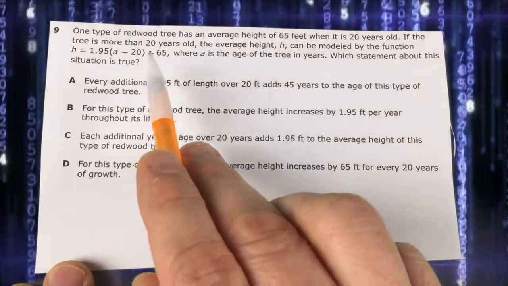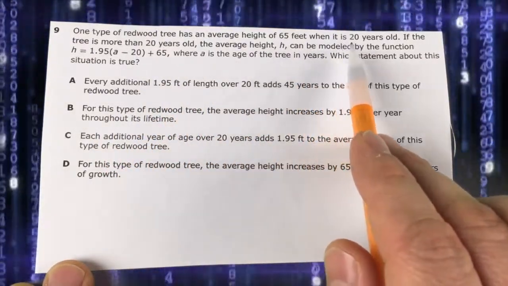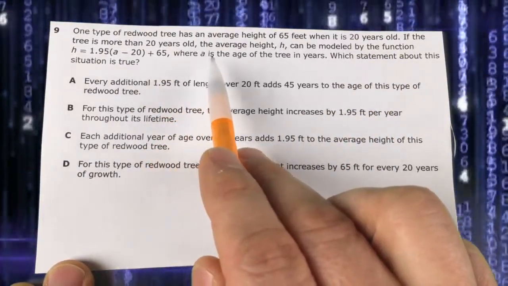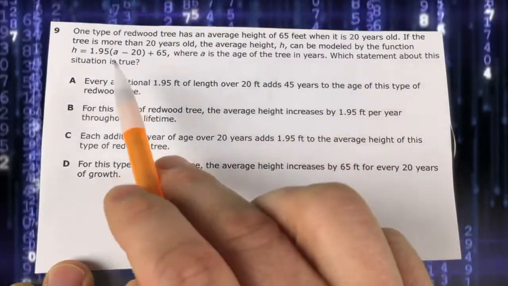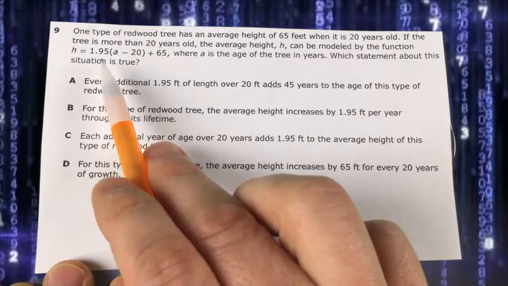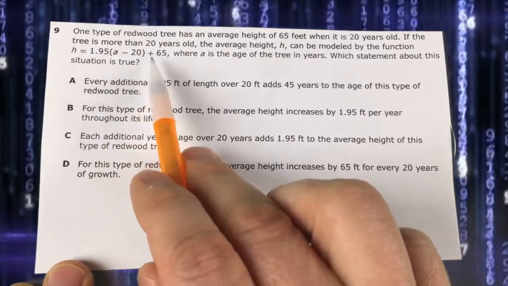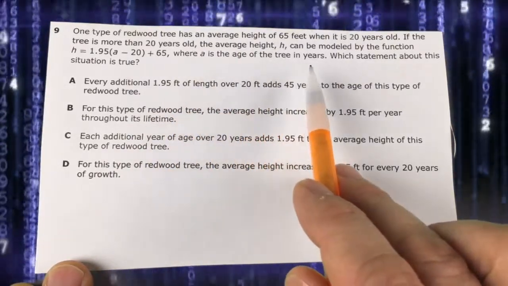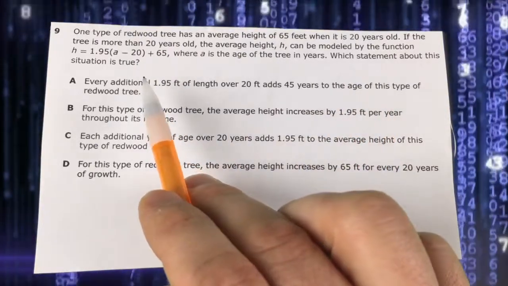One type of redwood tree has an average height of 65 feet when it is 20 years old. If the tree is more than 20 years old, the average height, h, can be modeled by the function h equals 1.95 times the quantity of a minus 20 plus 65, where a is the age of the tree in years. Which statement about this situation is true?